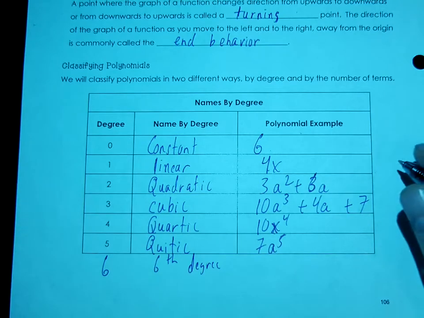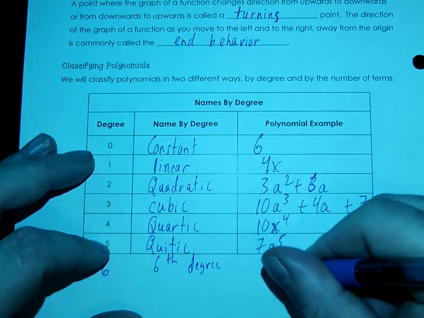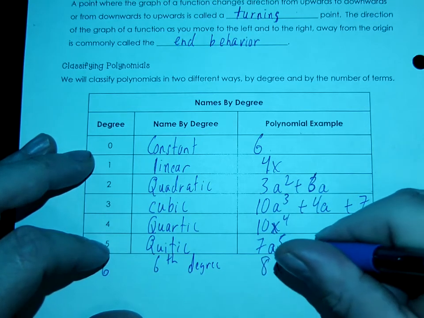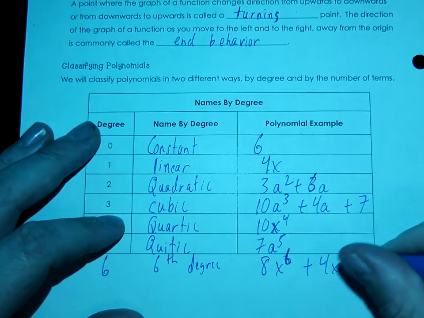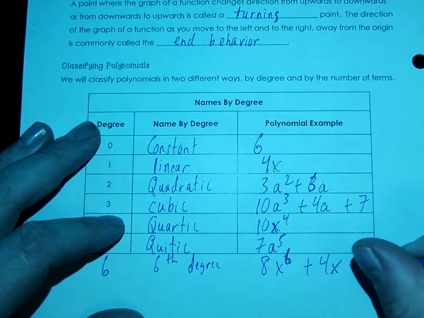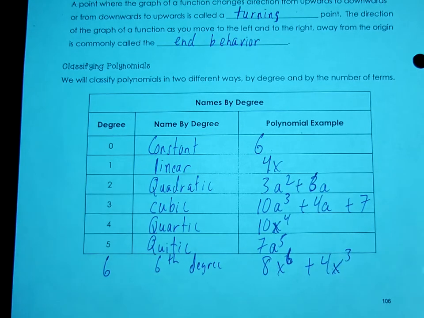So a 6th degree polynomial would have an x to the 6th, 8x to the 6th, or a variable to the 6th, in other words. And again, it can have any number of other terms that have a degree of less than 6. So it can have a cubed term, it can have a linear term, it can have a constant term as well, or a constant degree. Alright, so those are our names according to degree.